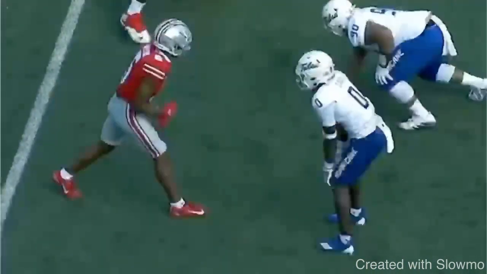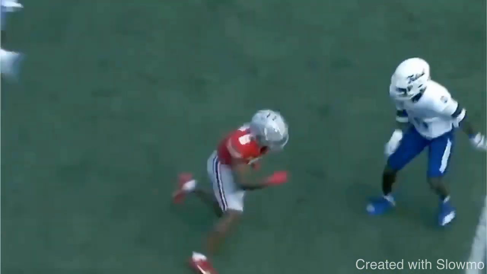But when he works to the outside, he's working him off the platform. This DB's keeping his leverage. If he forces this outside release right here, this DB is going to be right on his hip, right on his shoulder, and that quarterback's going to have no space to throw this ball. So if you said take the inside release, you would be correct.